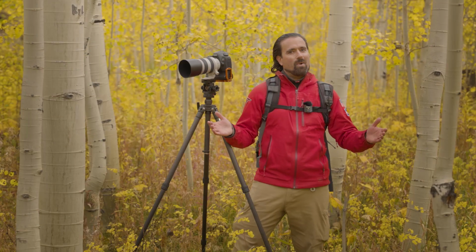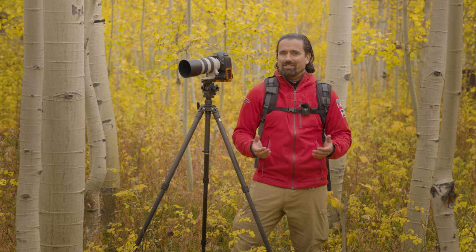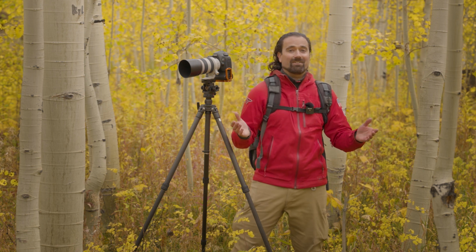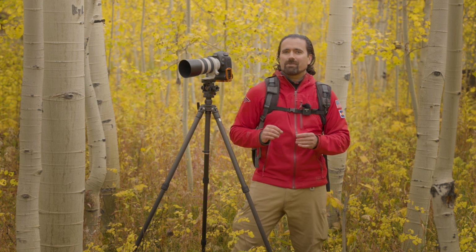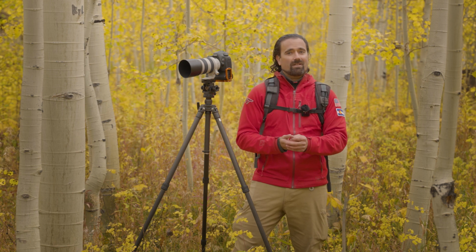Greetings, friends, and welcome to the incredible Independence Pass here in beautiful Colorado. As you can see, we are in the midst of some spectacular fall colors. And in this quick episode, I'm going to teach you how to create some landscape photography environmental self-portraits.